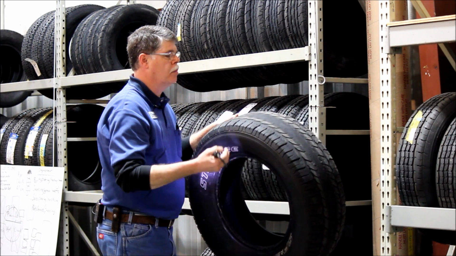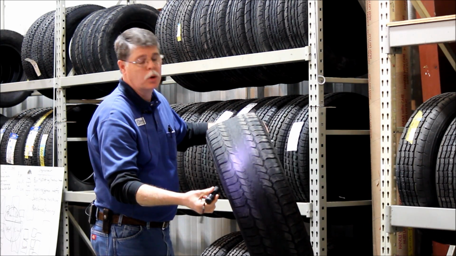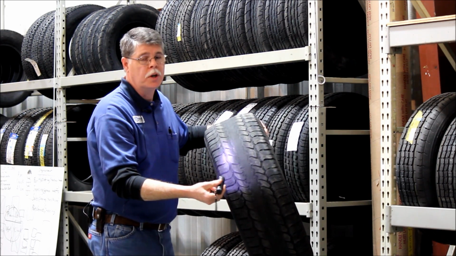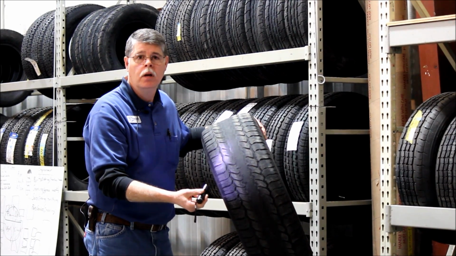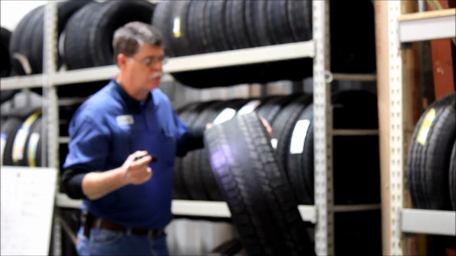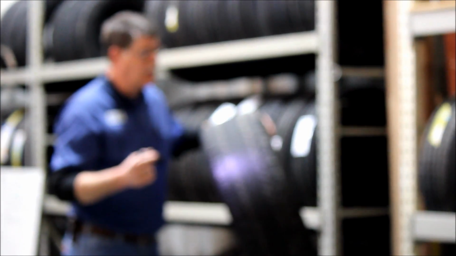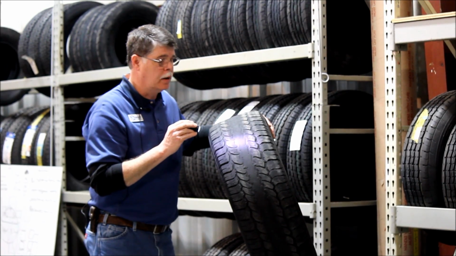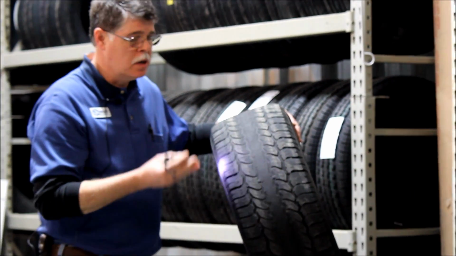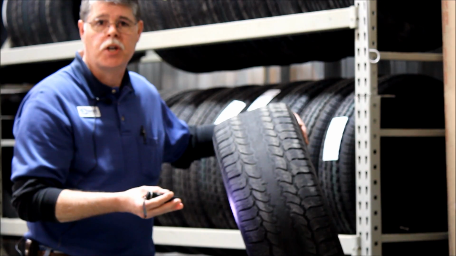Another point here, and we'll get to this later, is this one has been run overinflated for not just a short period of time, but for a considerable amount of time. It's been run in an overinflated situation to where it has worn out the center of the tread, and the customer did not get their full use out of this tire because of that.